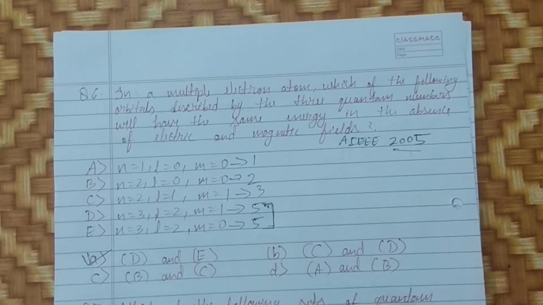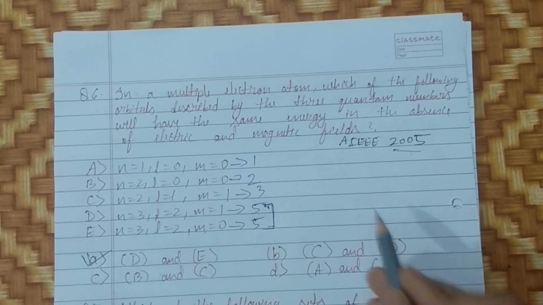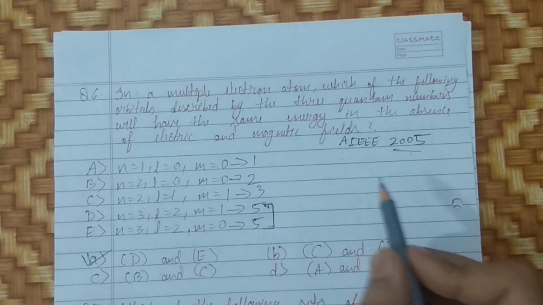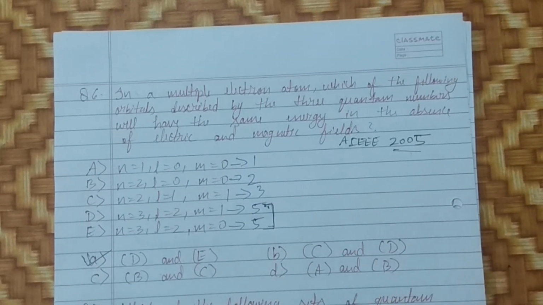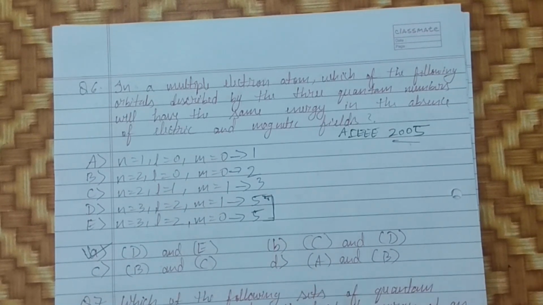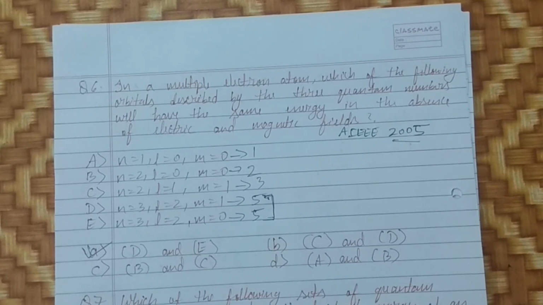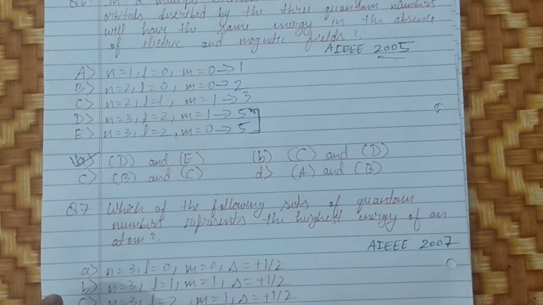All right, so an easy question. If you are attempting JEE Main, it will give you 4 marks for free. Nothing big in this question. And if you wrongly answer it, you will get -1. So it will be a big loss. That's why this topic is very necessary.